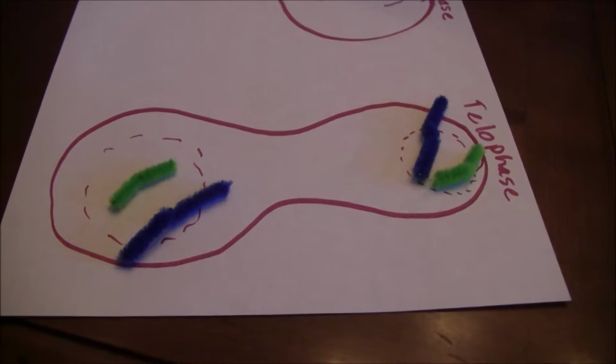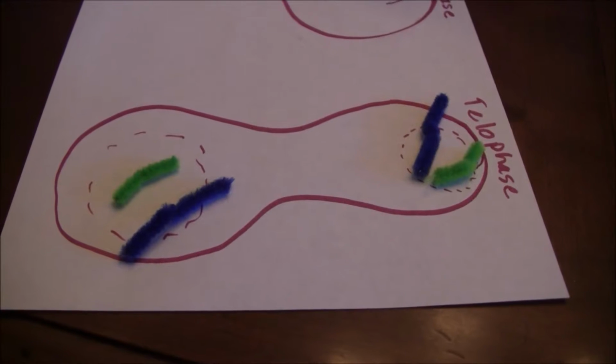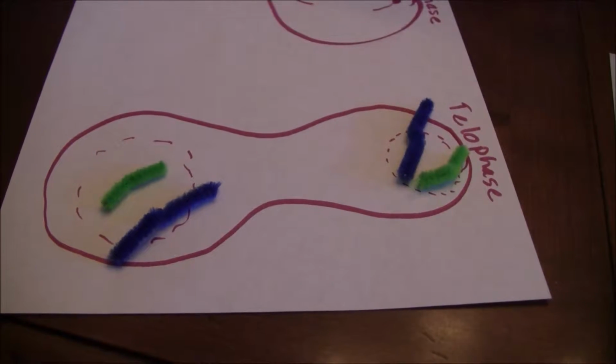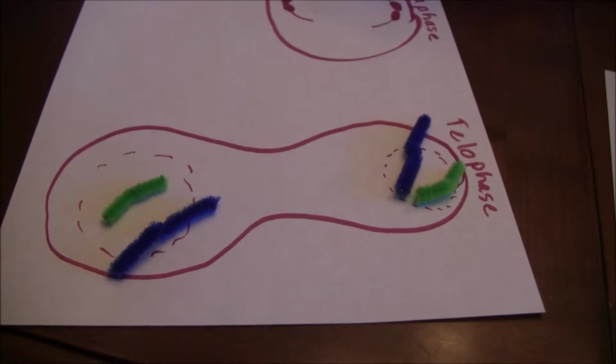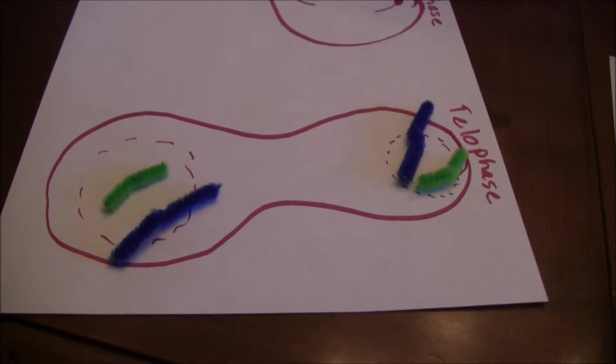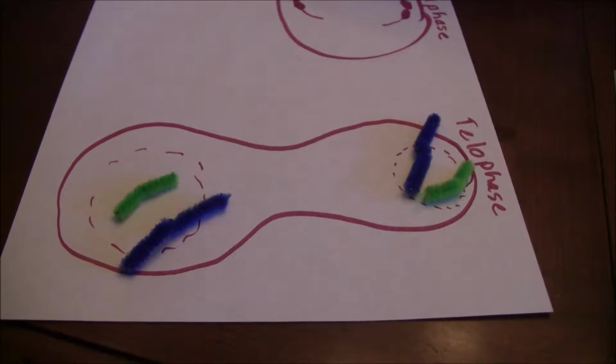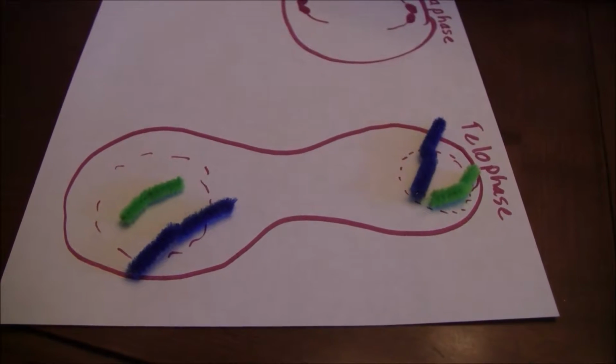The final step is telophase, where the spindle disappears and the chromosomes unwind. A new nuclear membrane forms around each group of chromosomes. The final part of this process is cytokinesis, which is not part of mitosis. Cytokinesis is the splitting of the membrane by creating a cleavage furrow in animals or a cell plate in plants.